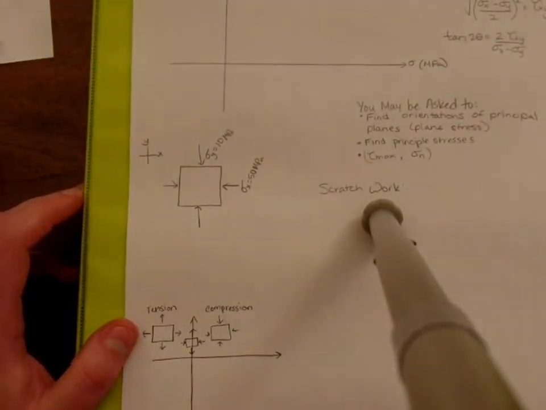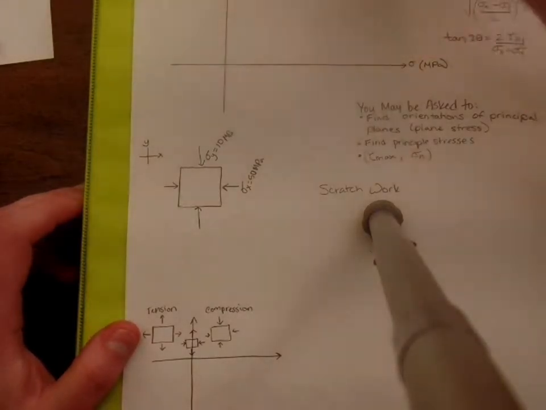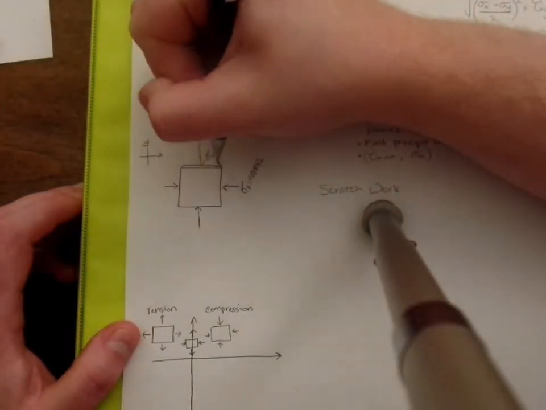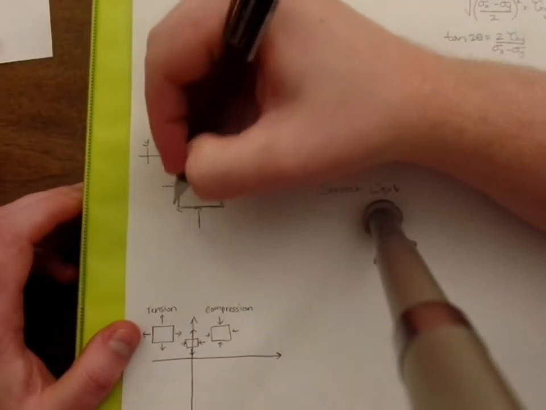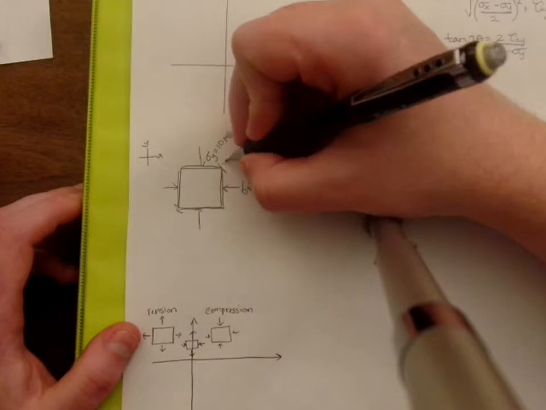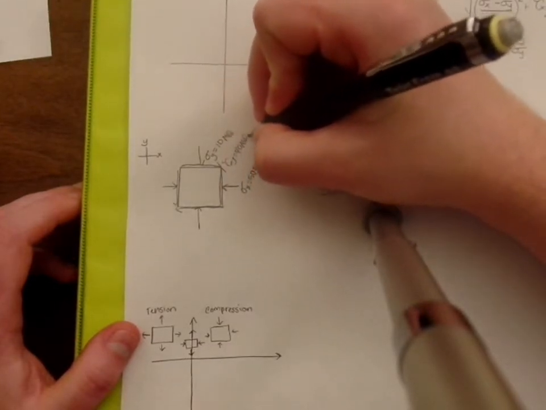Again, positive because it's pointing in. And then you might be told that you have a tau or a shear stress of 40 megapascals. So I'm going to draw it in like this. So tau xy of 40 megapascals.